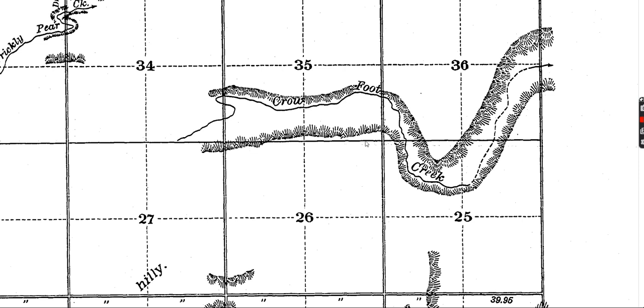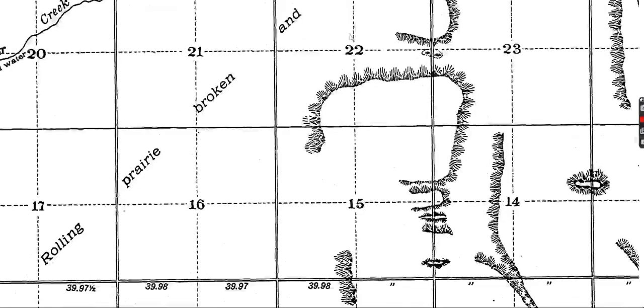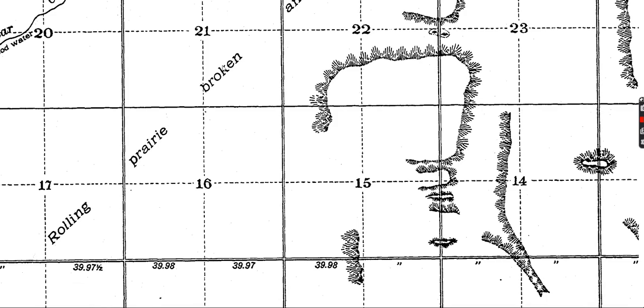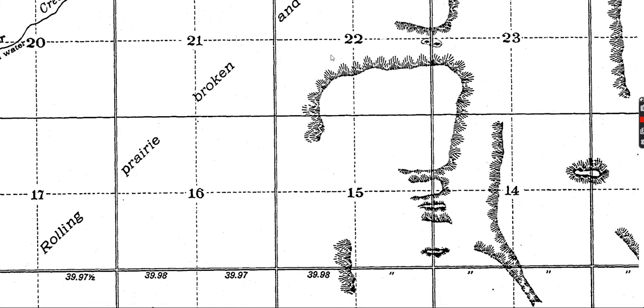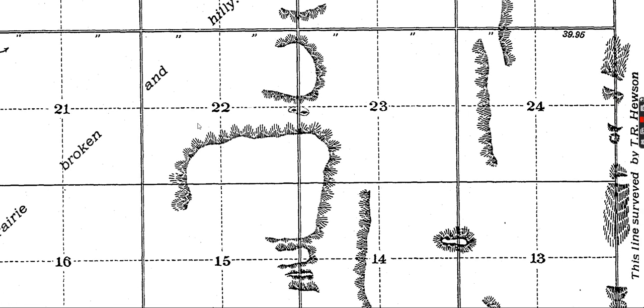And then we have Crowfoot Creek that goes right through, and they do little dots as a prediction for that particular creek. We have all of our numbers of each of the sections. Then we can keep going down. It tells us what kind of ground it is all the way through. So it says rolling prairie, broken and hilly, which you can see with this because you've got all of these different hatchings everywhere. So it is broken. It's got these little cut spots and everything as we go through.